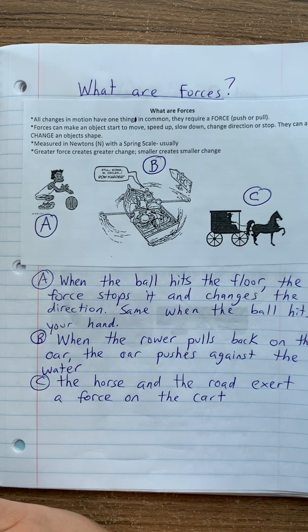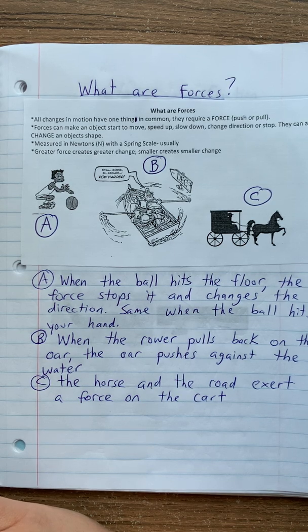Forces can make an object start to move, speed up, slow down, change direction, or stop. They can also change an object's shape. Forces are measured in newtons. We do a capital N as the abbreviation, with a spring scale usually.